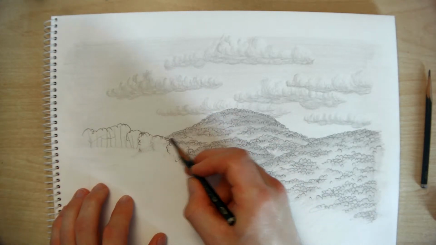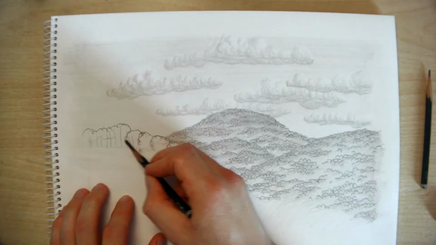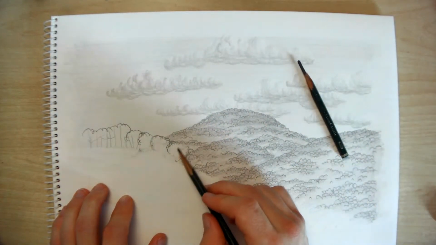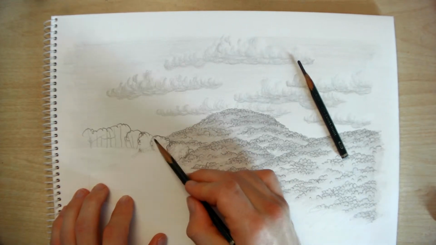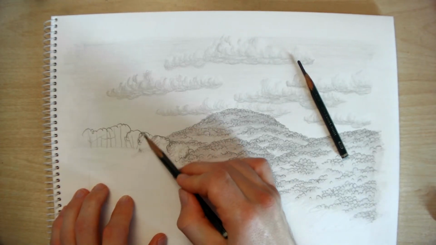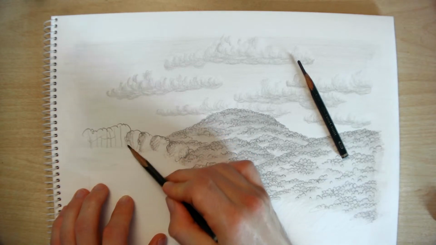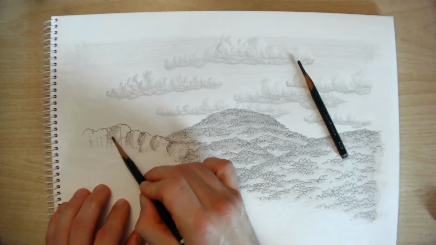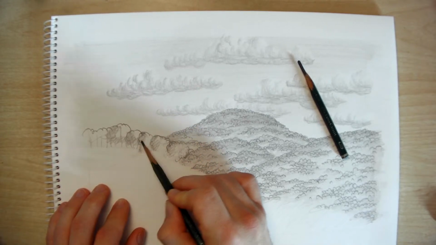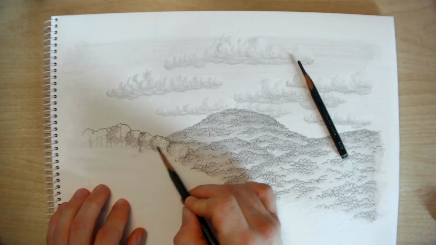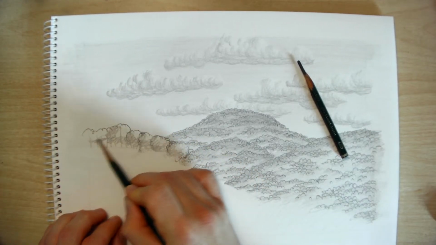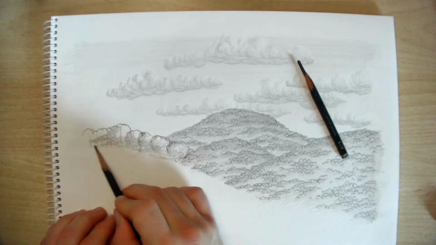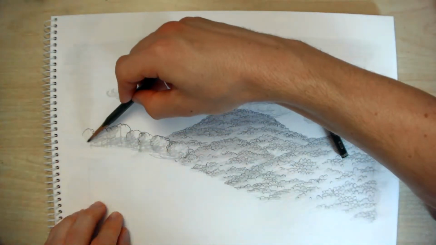So let me set this up again, those areas. And before I go into the detail, maybe I should indicate the overall volumes right here. So we can see the left areas of a couple of trees, and those are going to be darker than the right areas. So I'm just making that with the HB pencil right now.